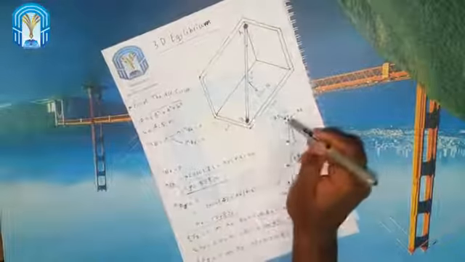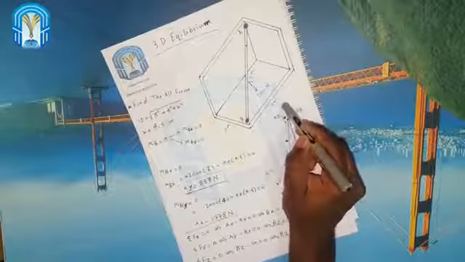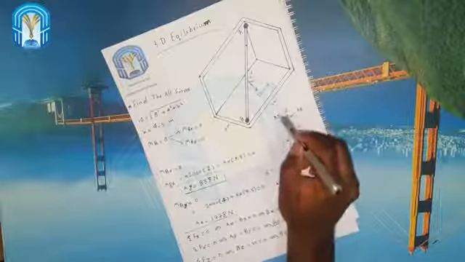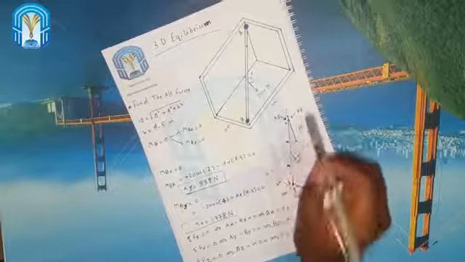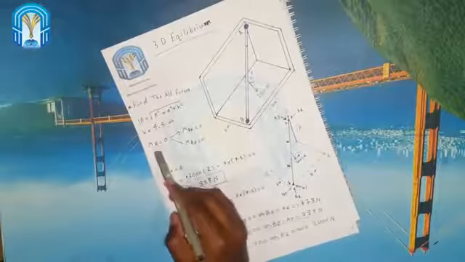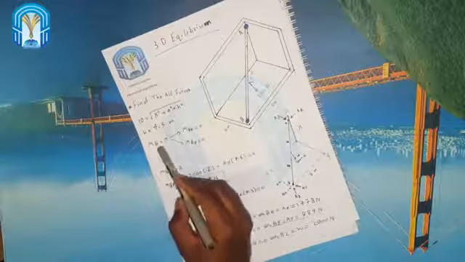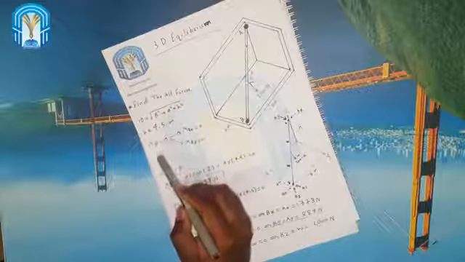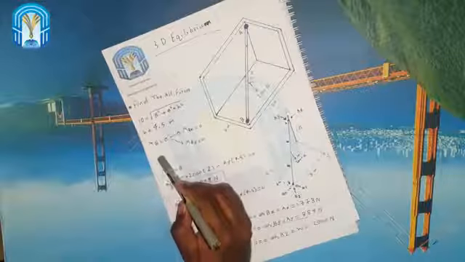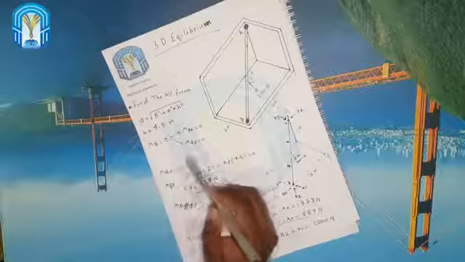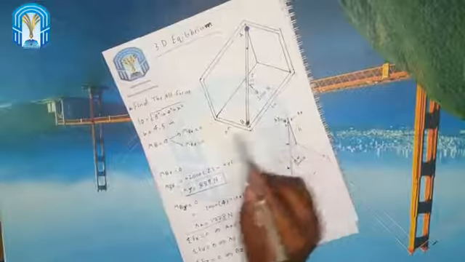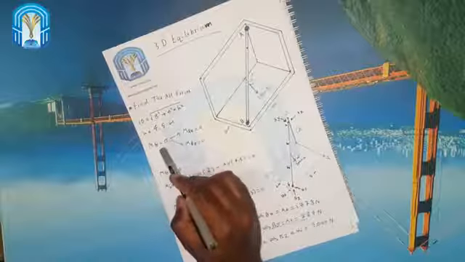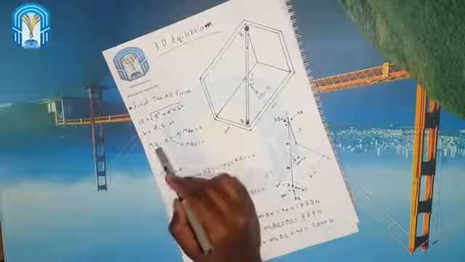To solve the forces on A, AY and AX, we should set MB, the moment about B, equal to 0. Why does MB equal 0?